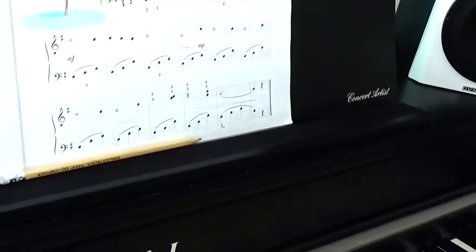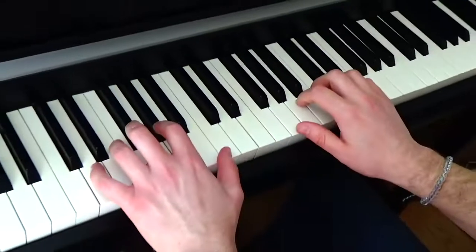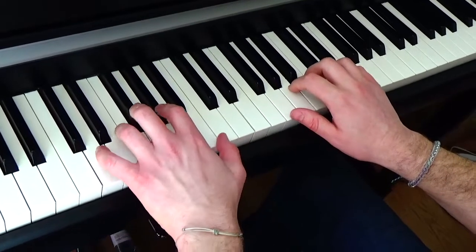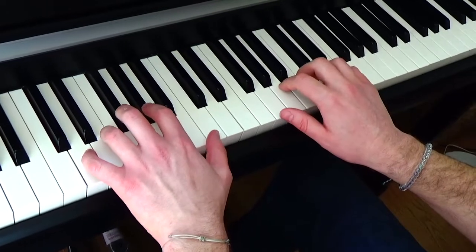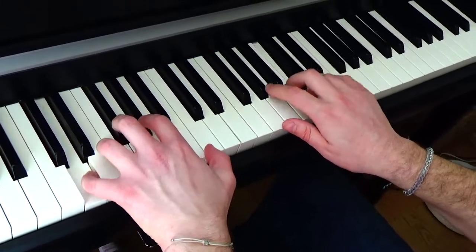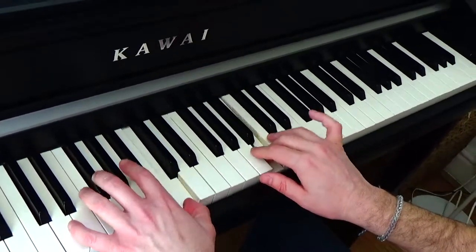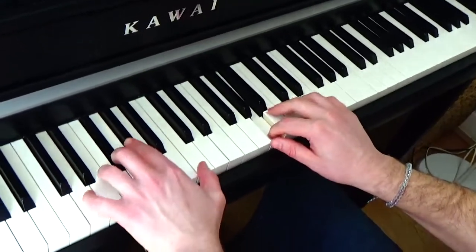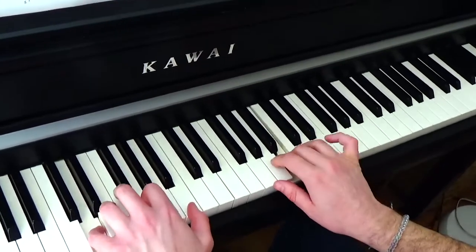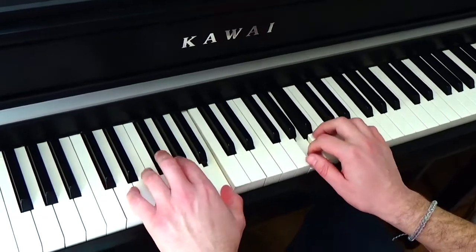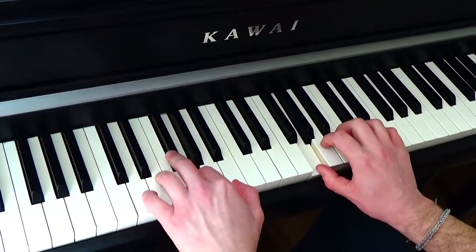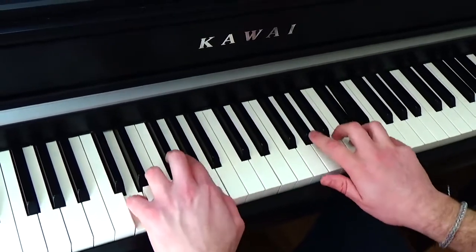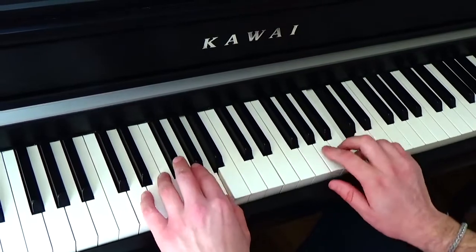Now playing the last time very slow. 1, 2, 3. 1, 2, 3. 1, 2, 3.